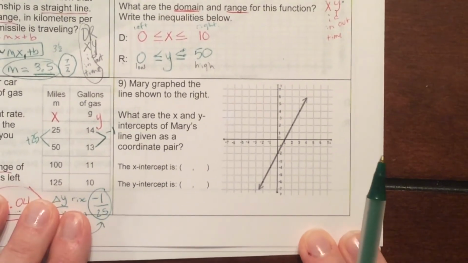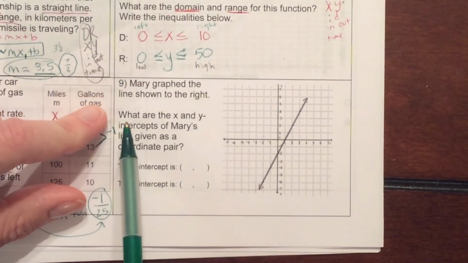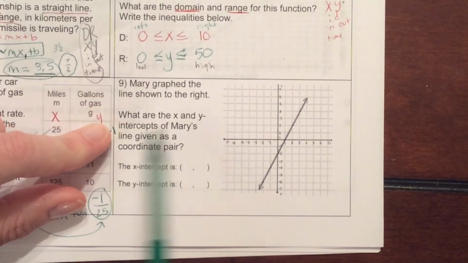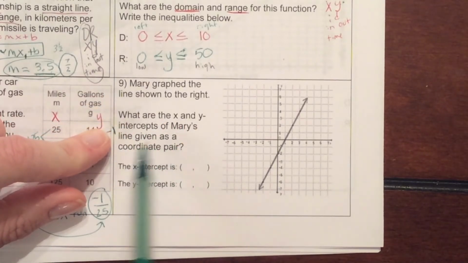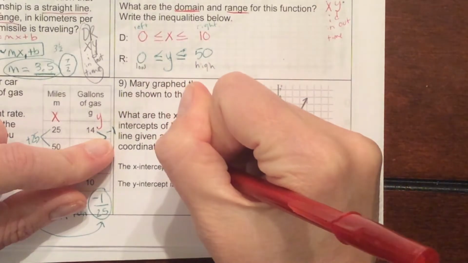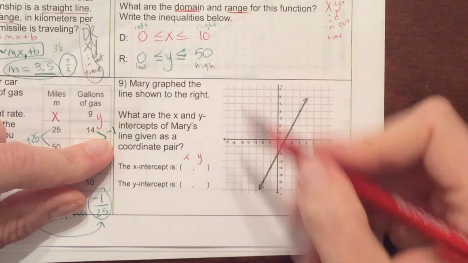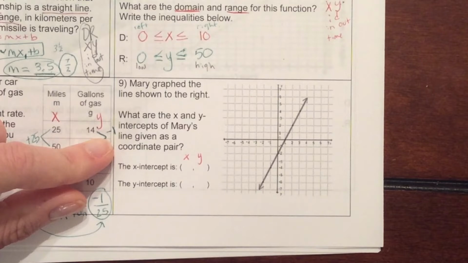Number 9. Mary graphed the line shown to the right. What are the x and y intercepts of Mary's line given as a coordinate pair? Remember, whenever you do a coordinate pair or a coordinate, this is looking at x and y. So we're looking at our x and our y values.